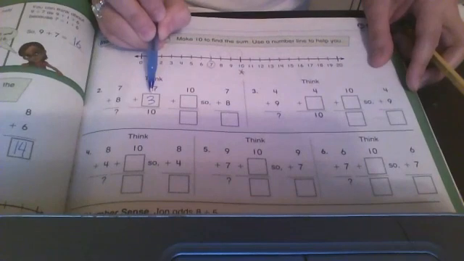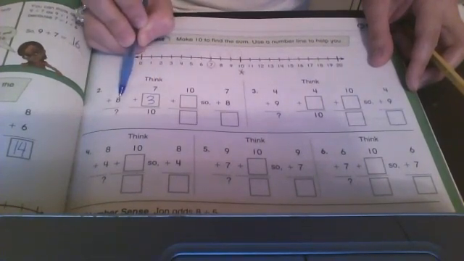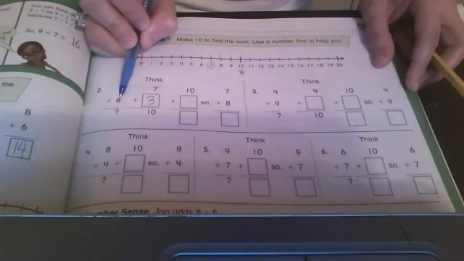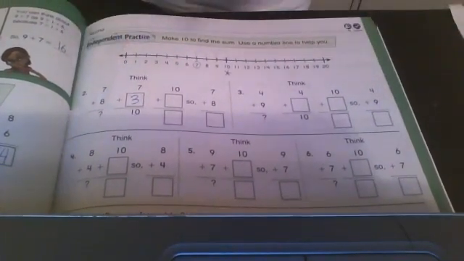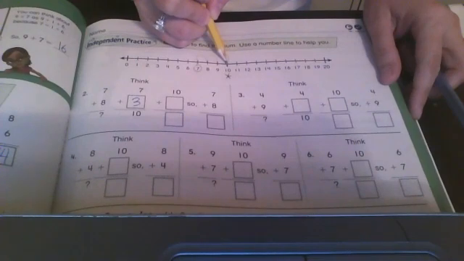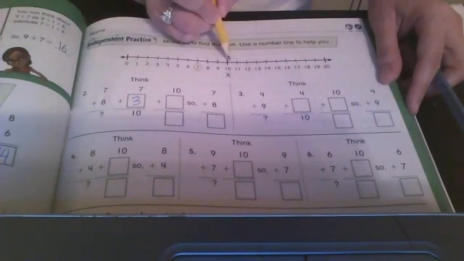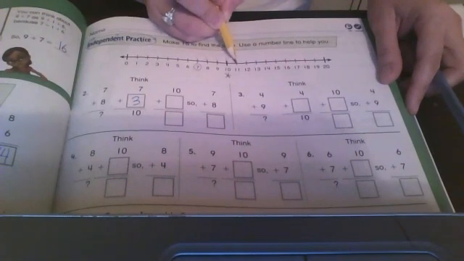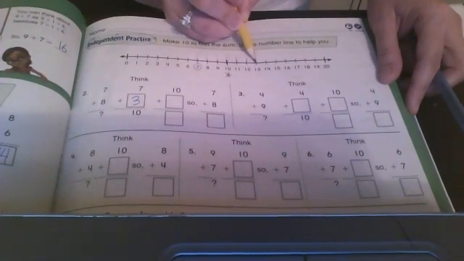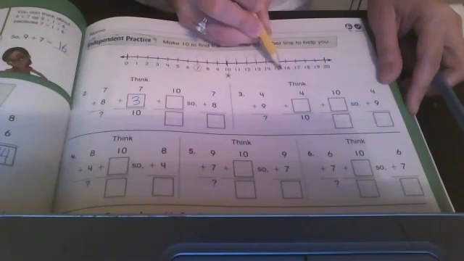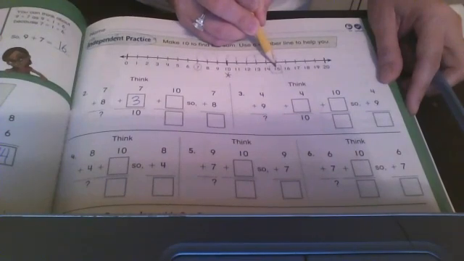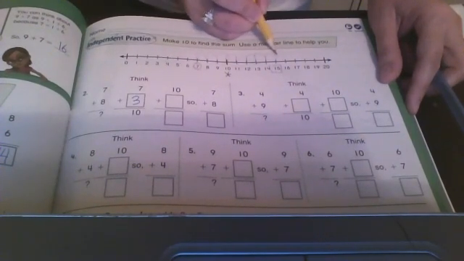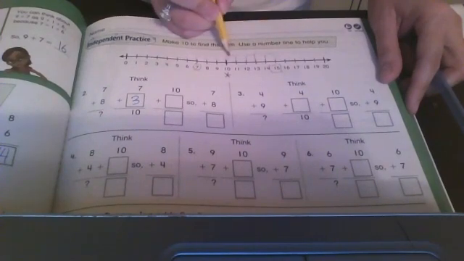Okay, so now I've taken 3 jumps, but I know altogether they asked me to take 8 jumps, right? So I'm going to start here. I know I've already jumped 3. So I'm going to count on from 3 until I get to 8, and then I'm going to stop. It's going to look and sound like this. I have 3, 4, 5, 6, 7, 8. Okay, where did I land? I landed at 15, right? And how many more jumps from that 10 did I have to take?